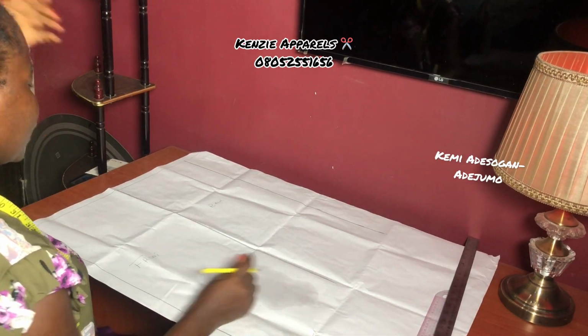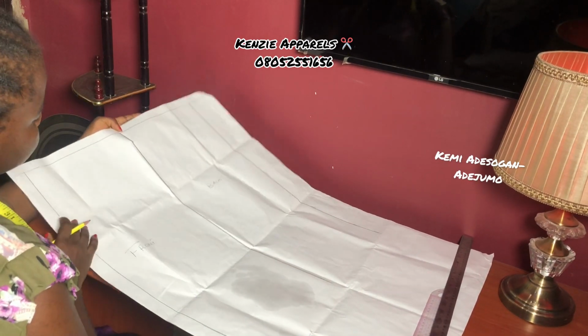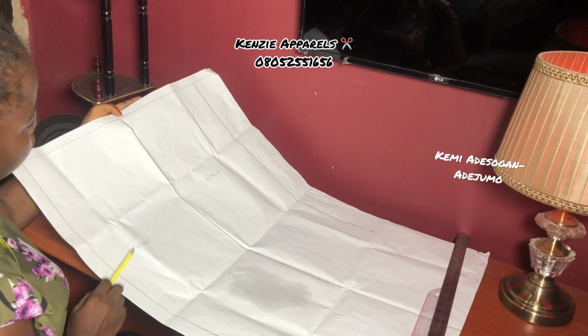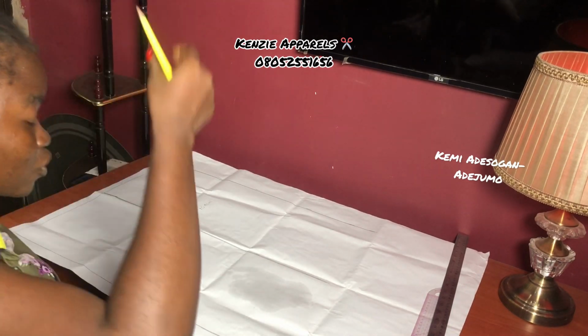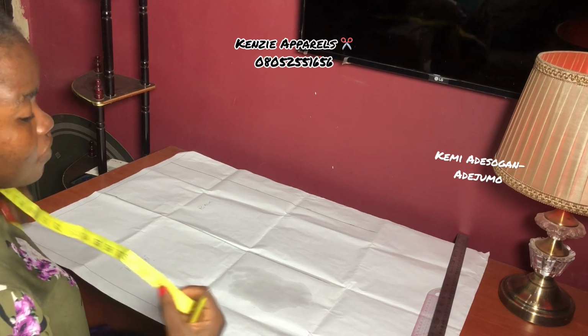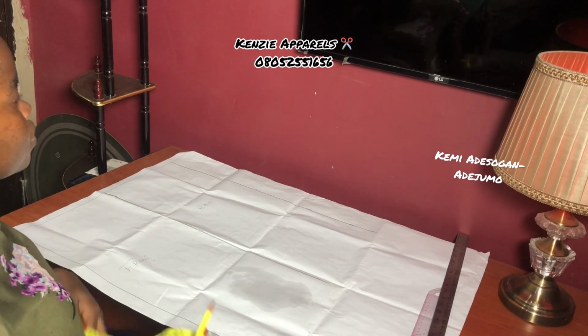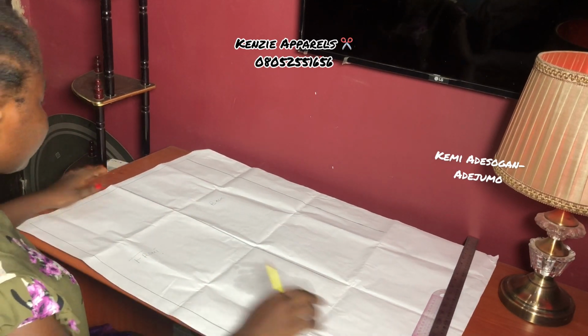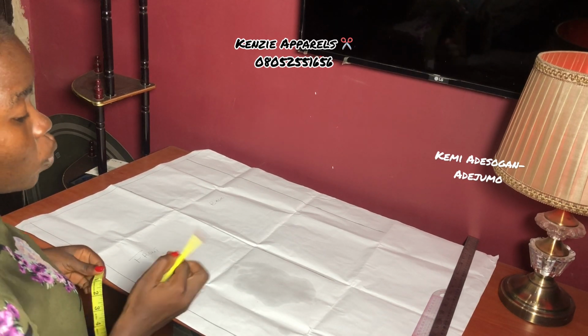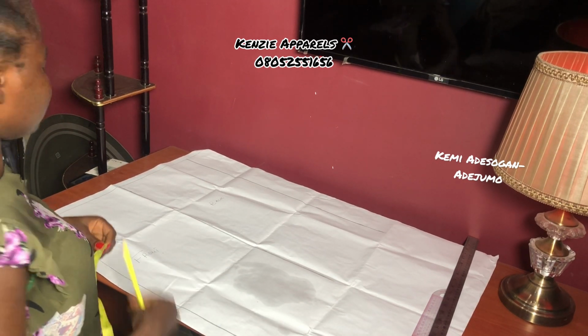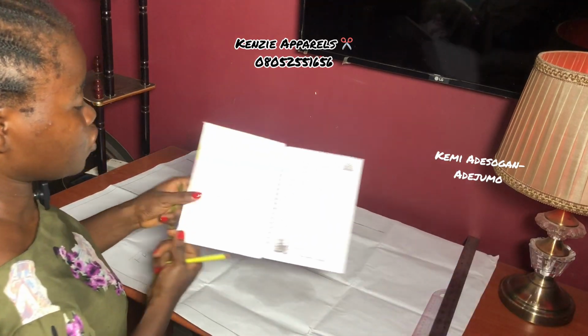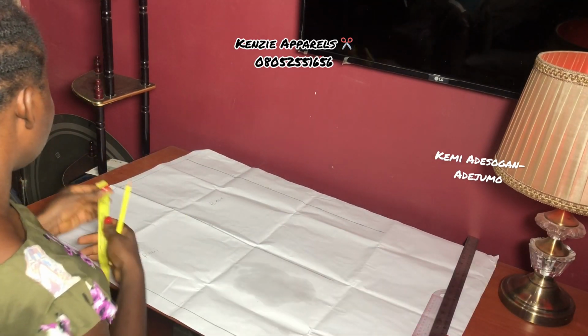I just stick in the line so that you can see well. So we have successfully created a block for the front and the back. So the next thing we are going to do now is to input our vertical measurements. The first vertical measurement we are going to input is our waist to hip line, which is 9 inches.